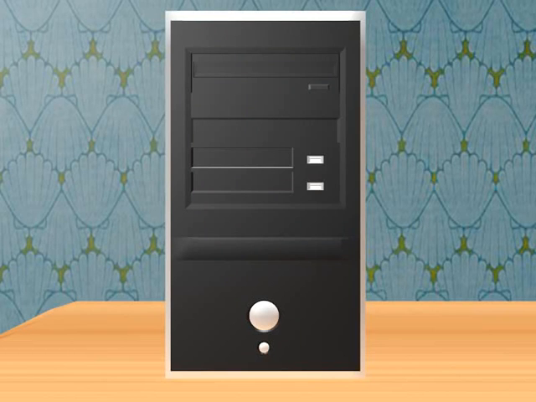Now let us see the various parts of the CPU. There is a prominent button on the front of the CPU, which is the power on switch. To turn on the computer, one needs to press this switch. There is a reset button too, which helps us to restart the computer if required.